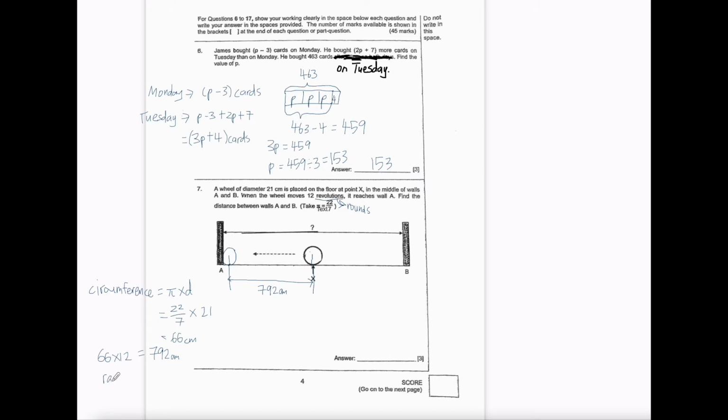So radius equals 21 divided by 2, which is 10.5 cm. So AX will be equal to 792 plus 10.5, which is 802.5 cm. So for AB, it will just be 802.5 cm times 2, which is equal to 1605 cm.